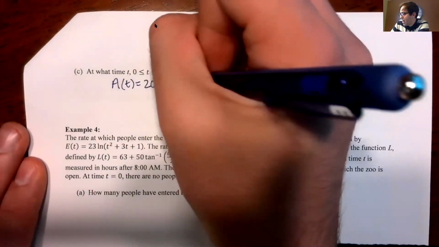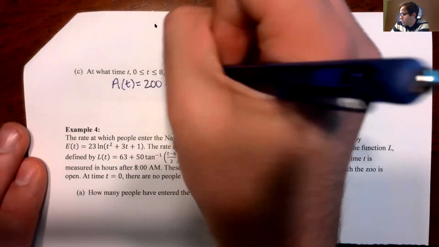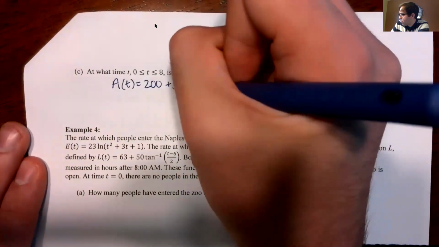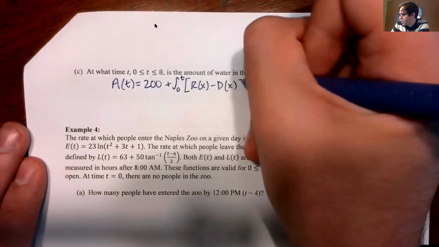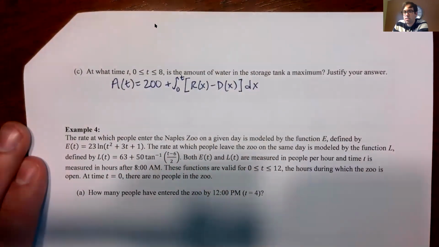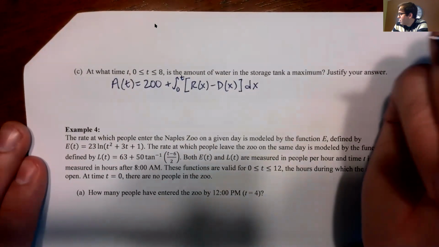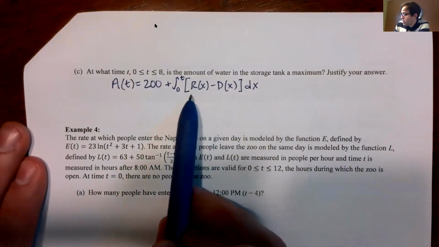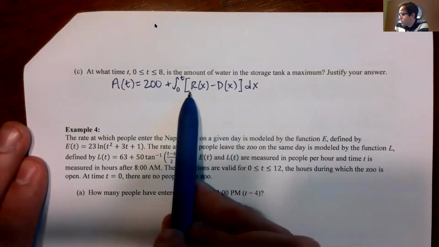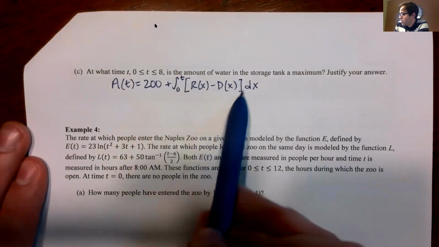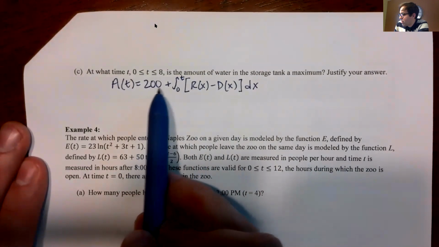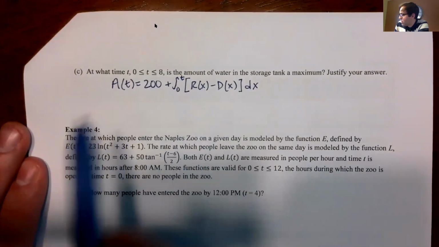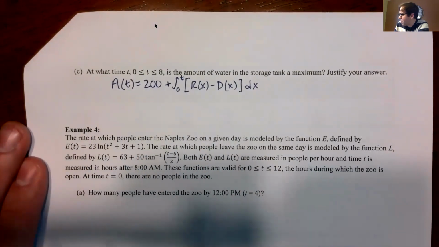And then we could add the integral from 0 to some time t of r of x minus d of x dx, right? So if you think this is the rate in, this is the rate out. If we subtract those two and do the integral of the result, we're getting the amount of water that's either added or subtracted from the initial 200 at a given time t.